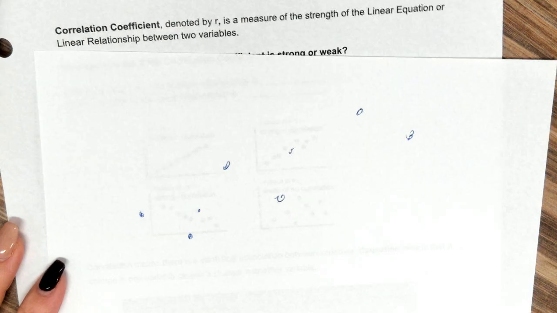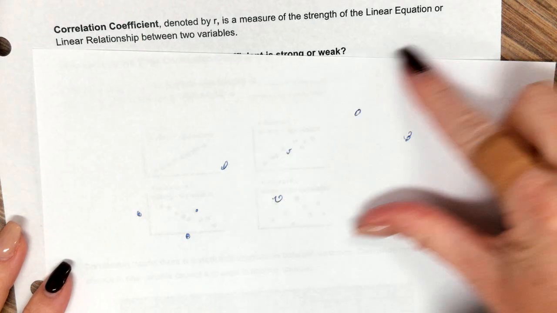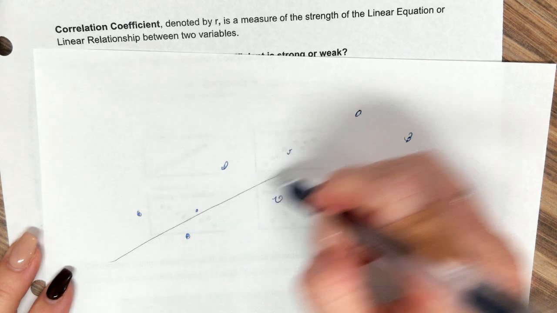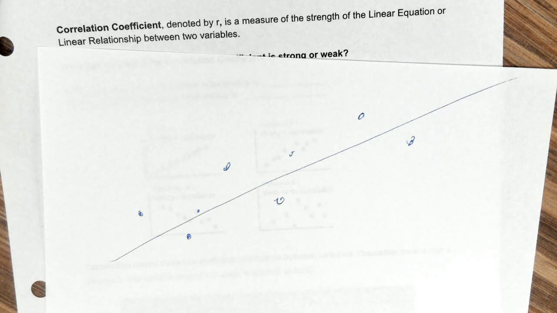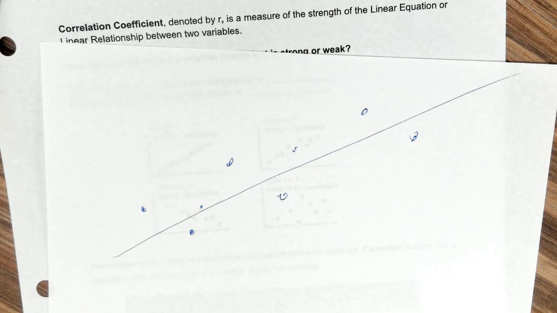So for example, if I had a relationship like this, is there something going on here? There is. It's moving what? Up. But they're kind of spread out. If I was to draw a trend line, they're not super close to the line. Does that make sense? So this would be a weak positive relationship.